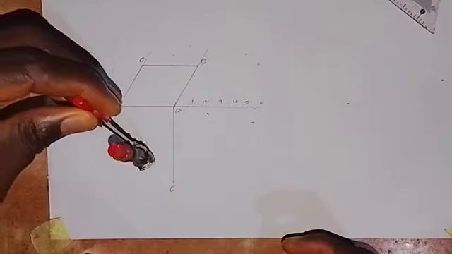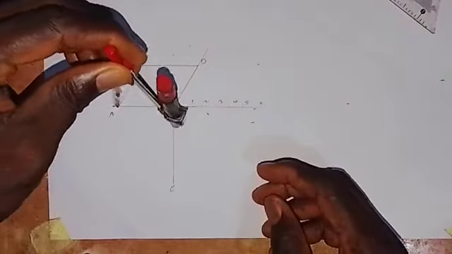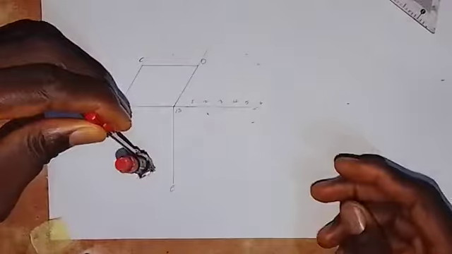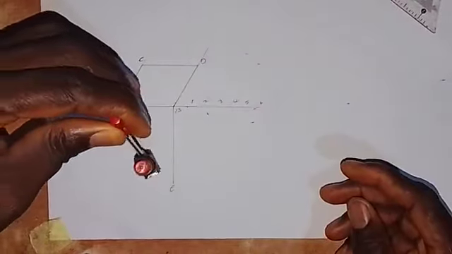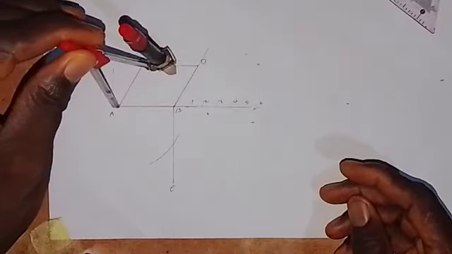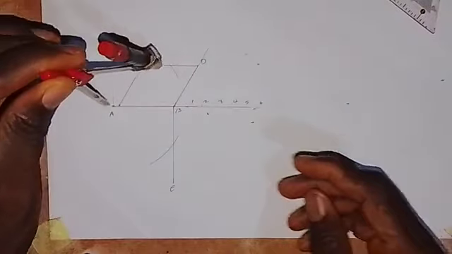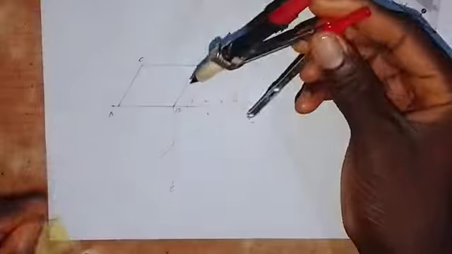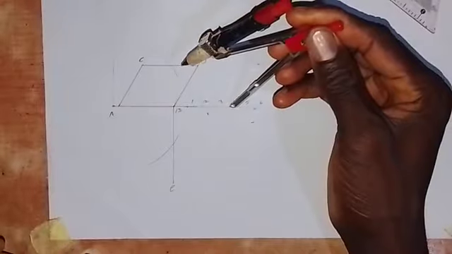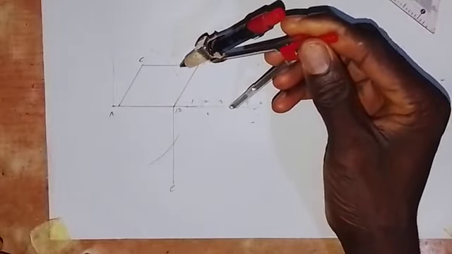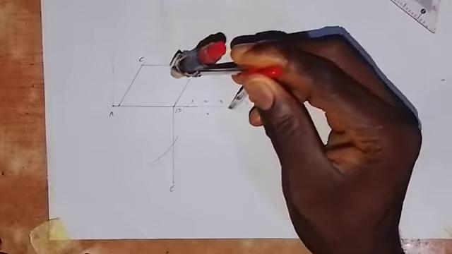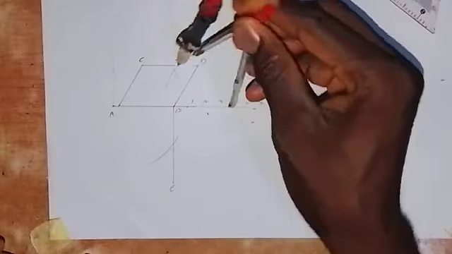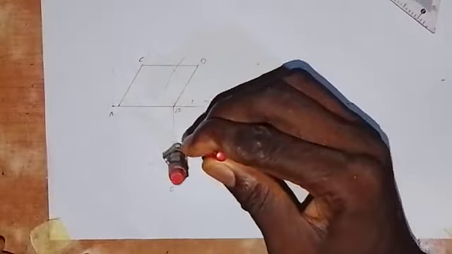So this is okay for me. Now I extend it a bit. Draw an arc down here, and also draw an arc up here like this. Then with the same radius, put the pin of the compass at point 4 like this. Draw an arc up, and draw an arc down.